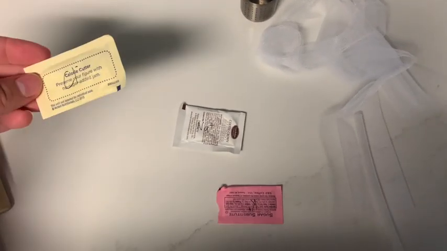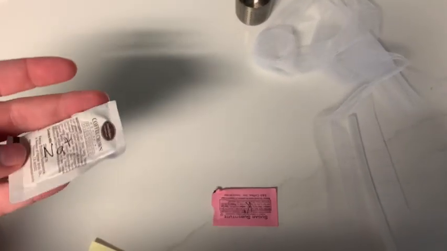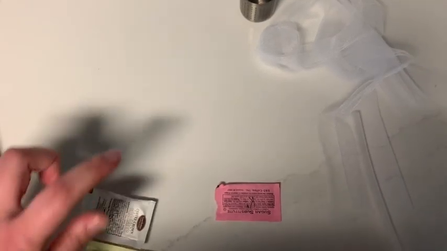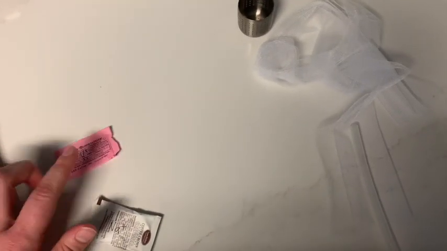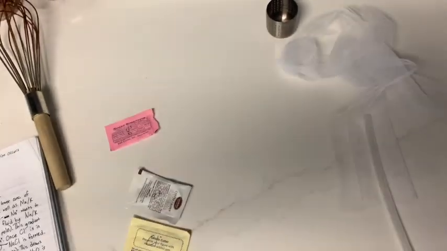And so we have our water, this little blue packet, our chloride, this little yellow packet, our sodium, which is this packet, and then our potassium, which is this packet. And then our potassium is not as prominent as the other three. However, let's get started.